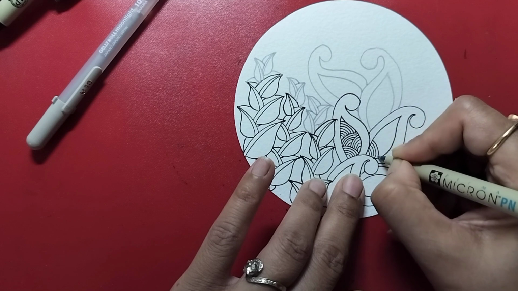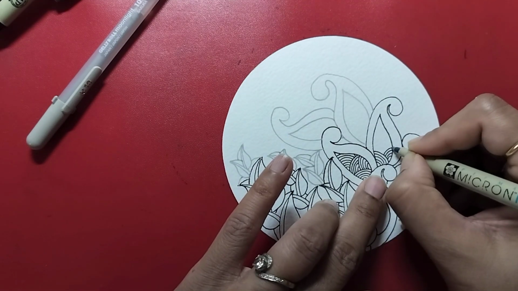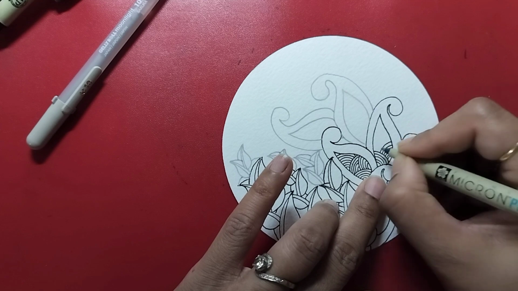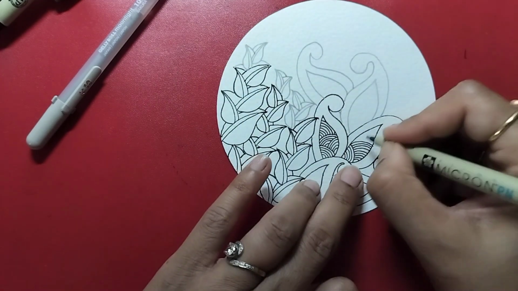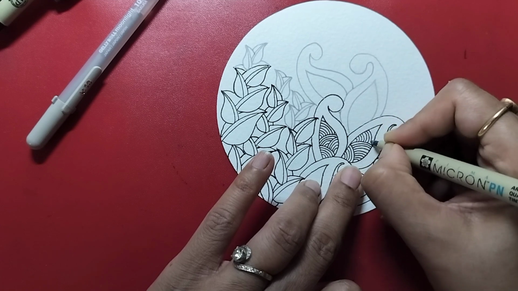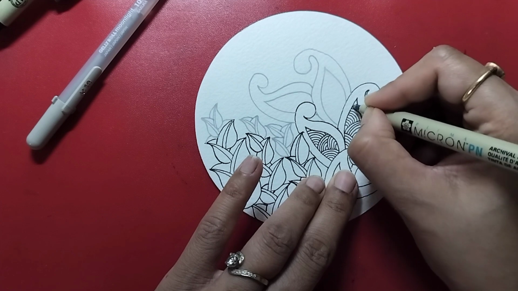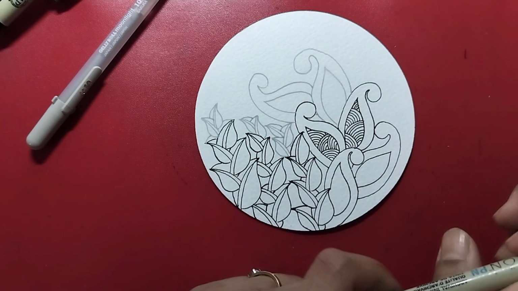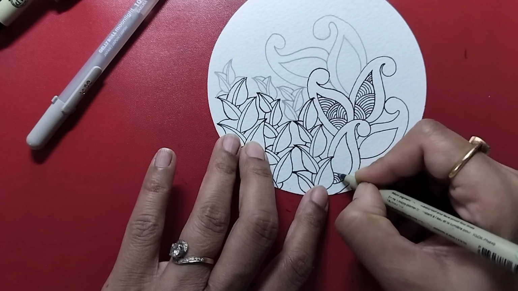Yes, slowly, take your time. One end to the other, or you can stop in between. Whichever way you like to draw your Shattuck, that's fine. No hard and fast rules there.